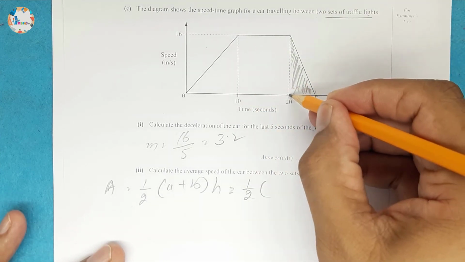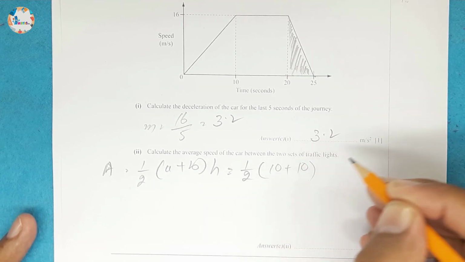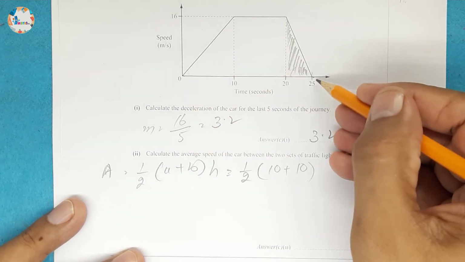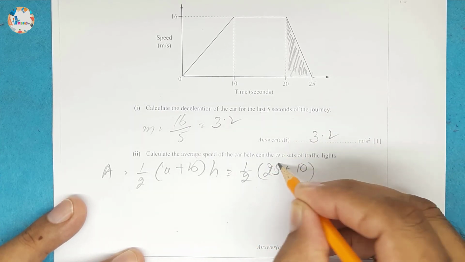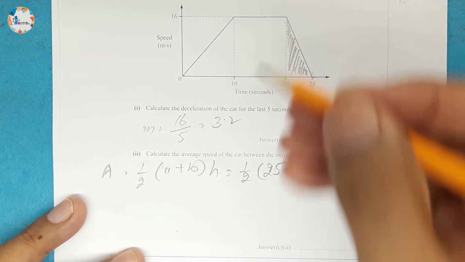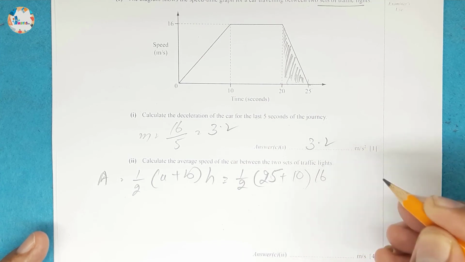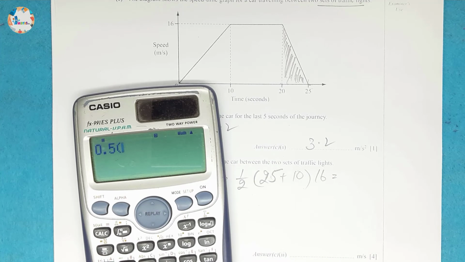This is not 10, this will be 25. So this is 25, this is 10, so a plus b into h, and h is 16, so multiply by 16.